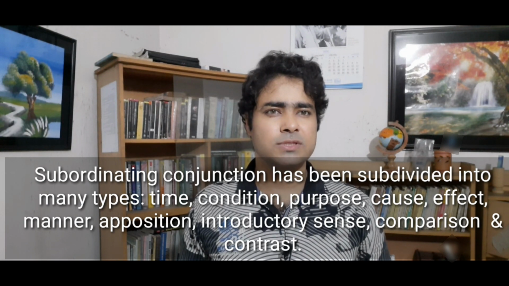When we talk about subordinating conjunction of time, some words automatically come to our mind. For example, till, until, when, while.